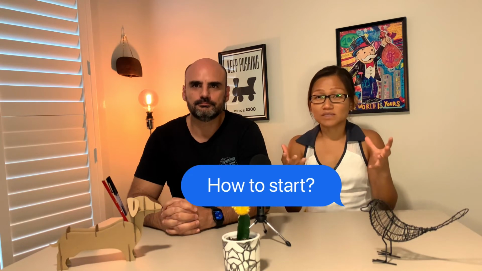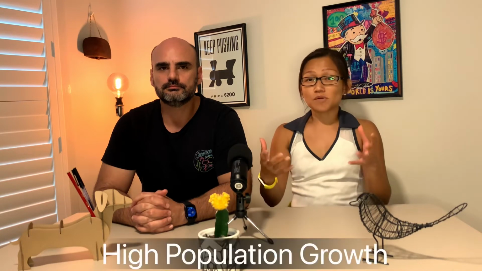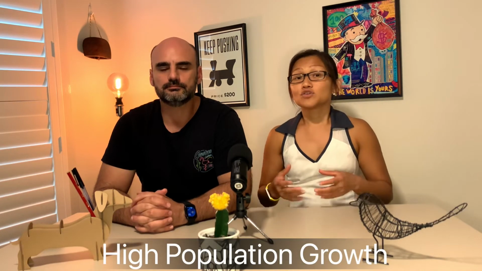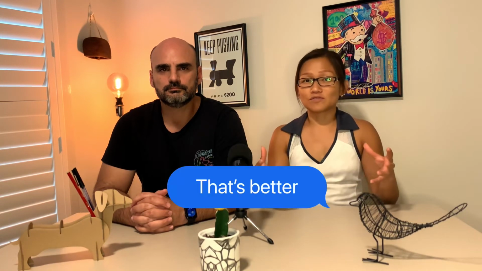There are more than 15,000 suburbs in Australia. It's overwhelming. And which ones are investment grade areas? If you apply some basic filters, such as at least 50,000 population in the particular area, and you add another filter on high population growth forecast, you will be left with less than 4,000 suburbs. And that would be a good start for you to look into those suburbs.